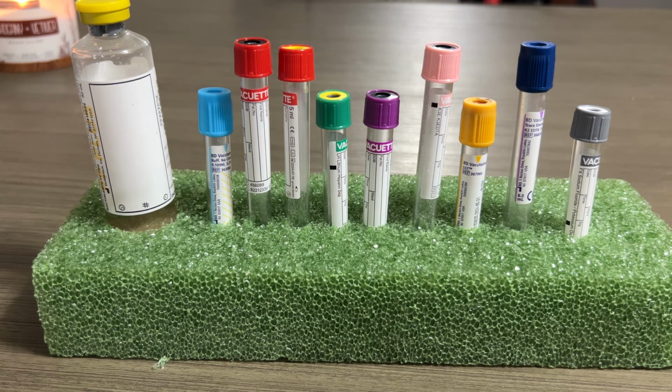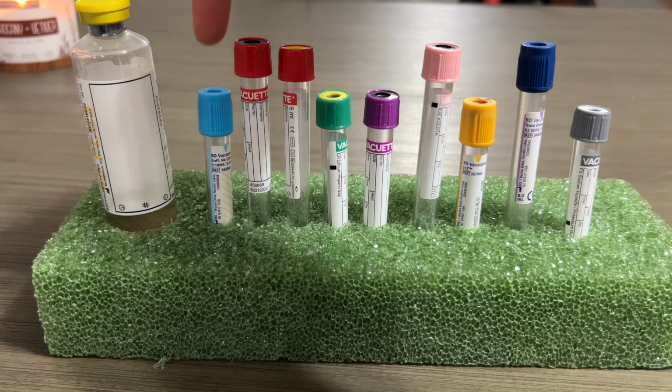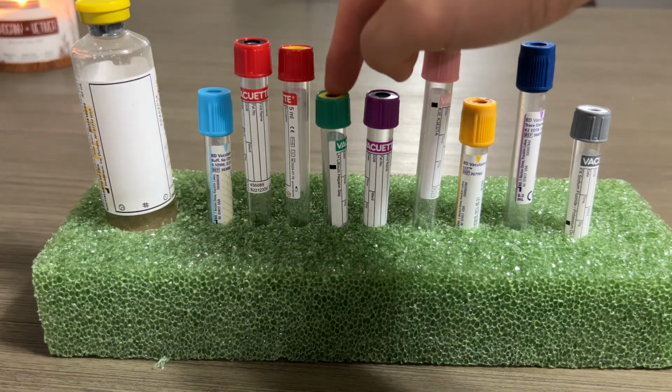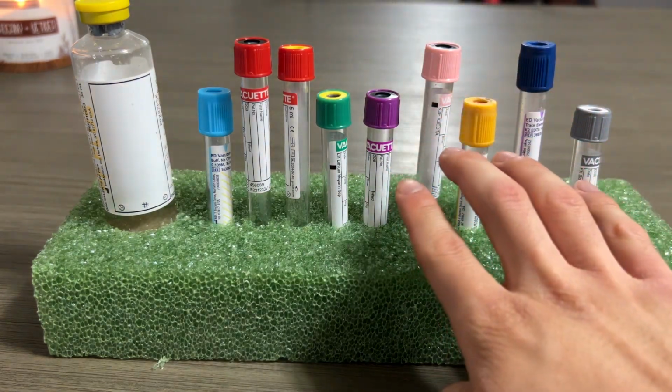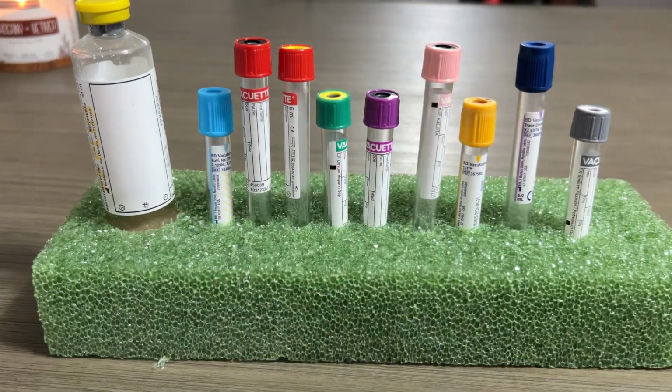So serum is when you collect the patient's blood, you let the blood clot, and then you remove the liquid on top of the clot. Plasma tubes have anticoagulant inside so that there is no clot. And some anticoagulants include sodium citrate, heparin, and all four of these tubes have EDTA.